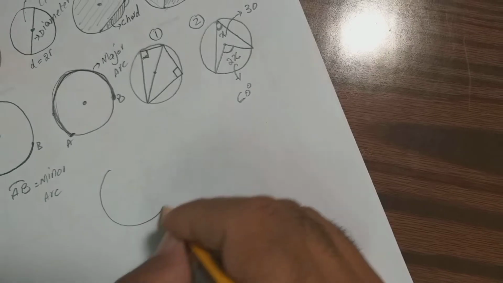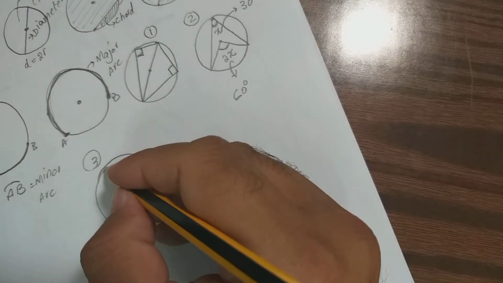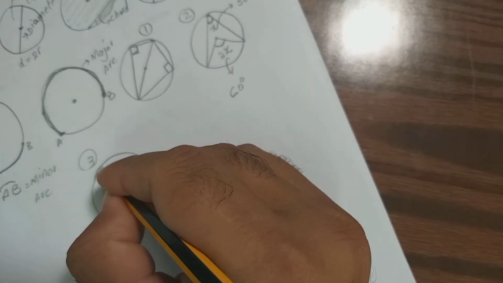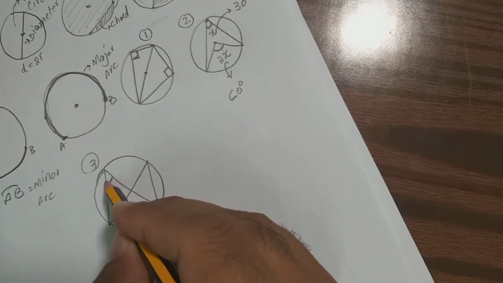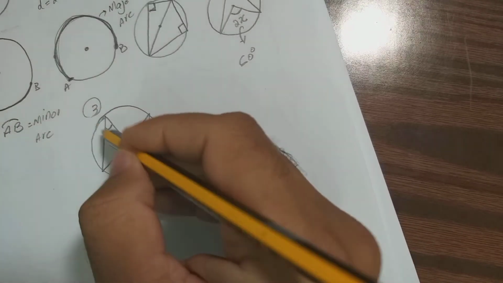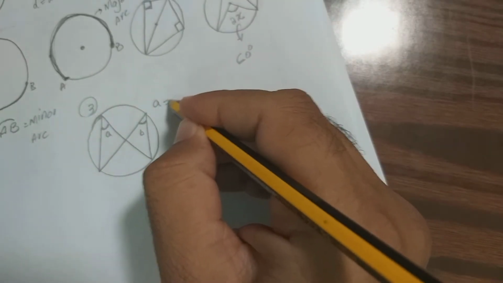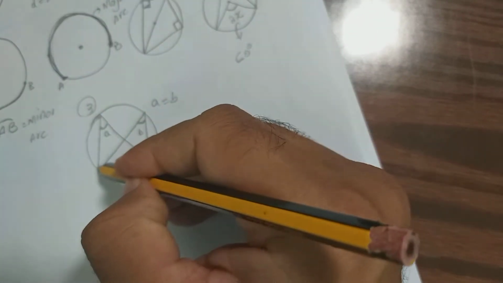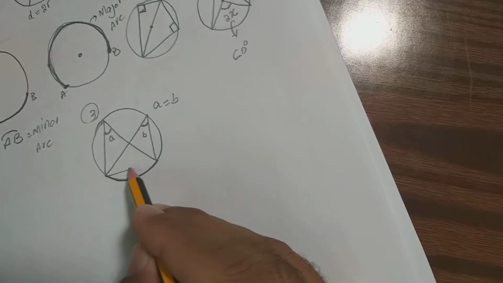Property number 3. Angles standing on the same arc are equal. If this is A, this is B, so A equals B, because they stand on the same arc or the same segment.